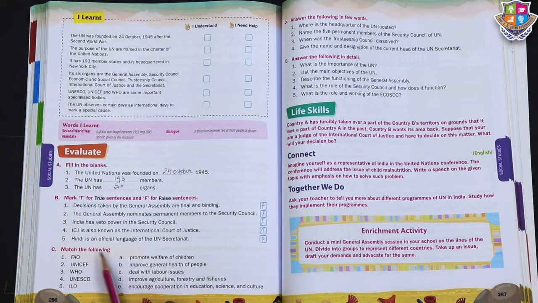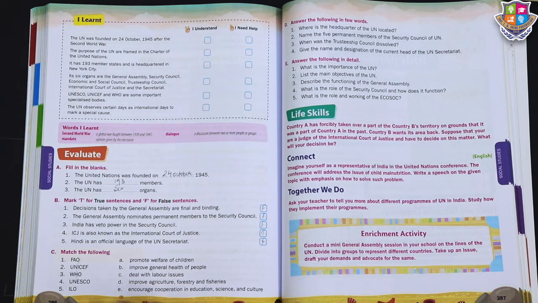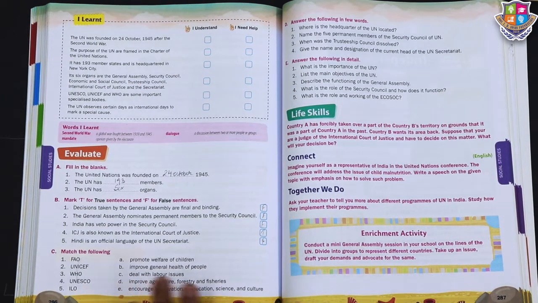Next is match the following. FAO, these are the abbreviations. And what are these for? You have to find the answer. Now, FAO improves agriculture, forestry and fishery.